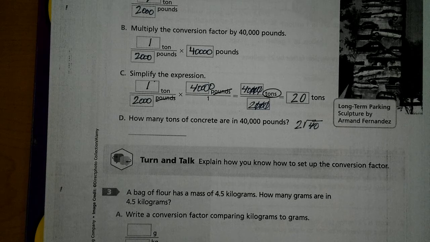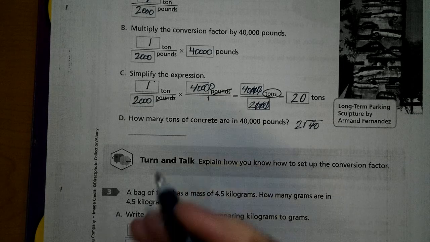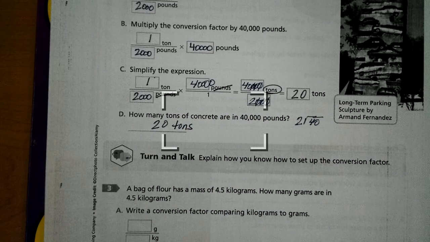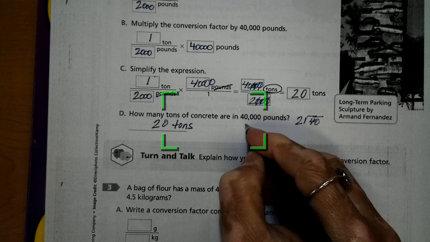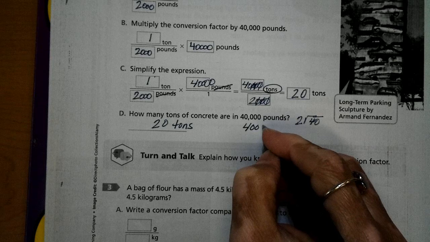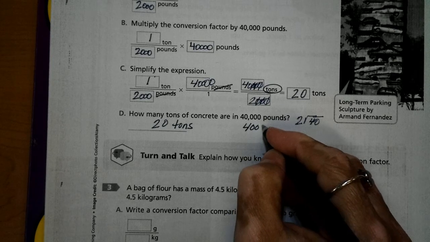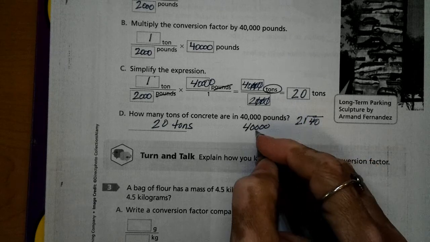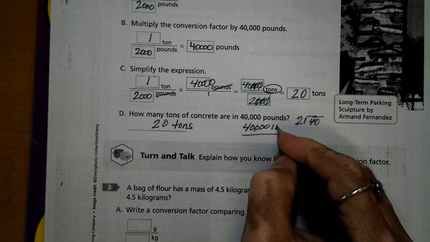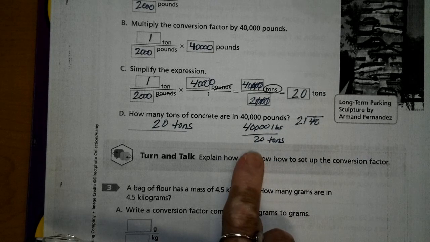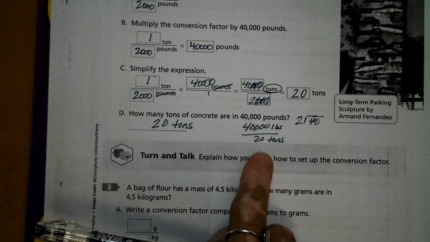Okay, so in D it says, how many tons of concrete are in 40,000 pounds? Well, there are 20 tons. So if I wanted to set that up as an equivalent ratio, I could write it as 40,000 pounds divided by 20 tons.